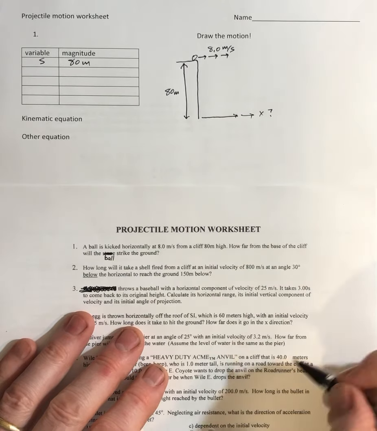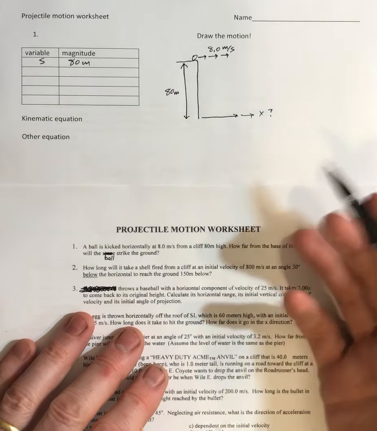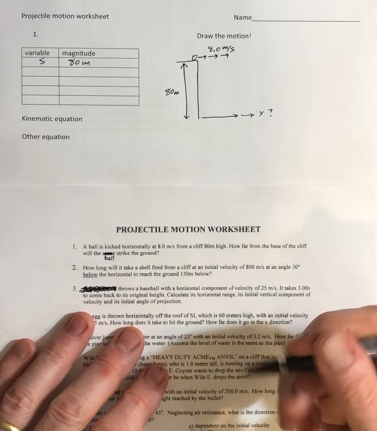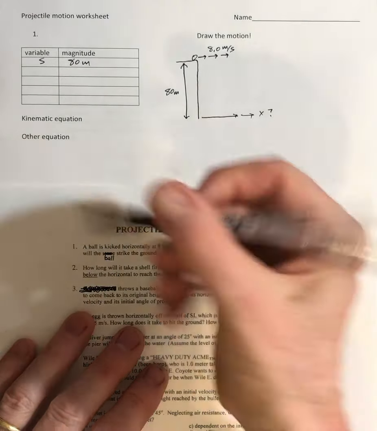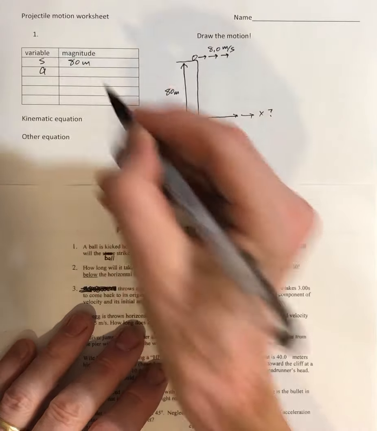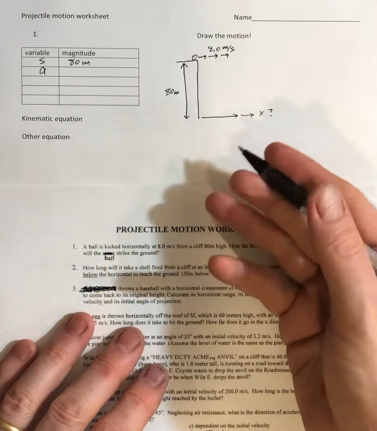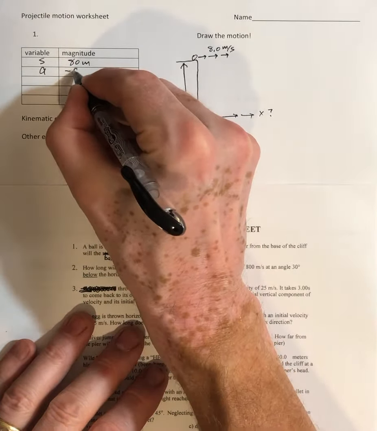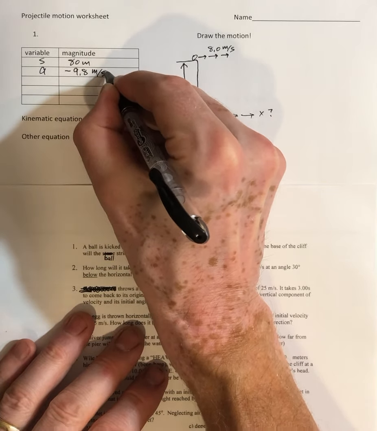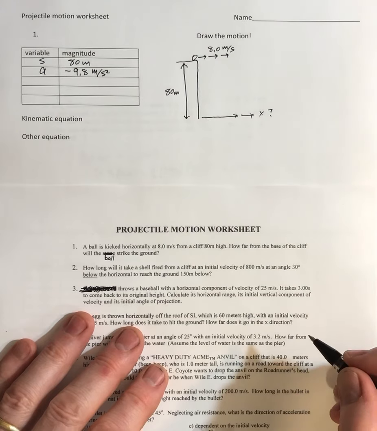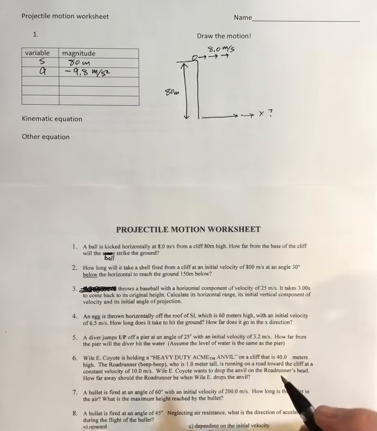Then there's another variable you're always given, or at least it's implied in anything that's falling, and that's acceleration. We know that acceleration due to gravity is negative 9.8 meters per second squared. So that's kind of handy.